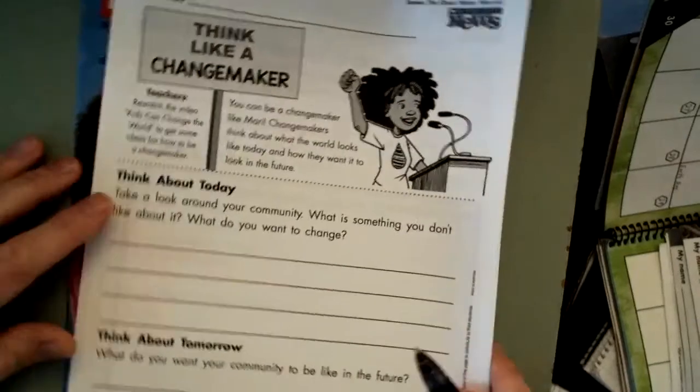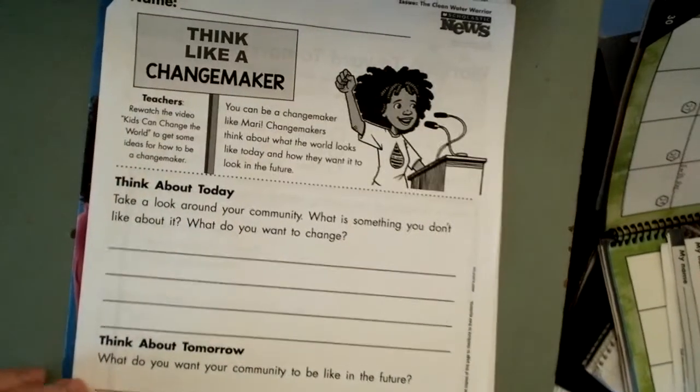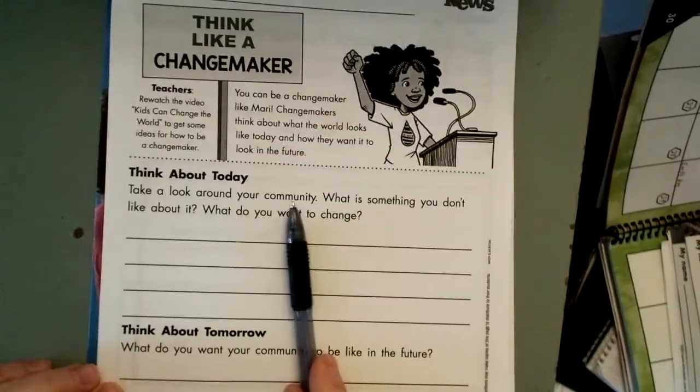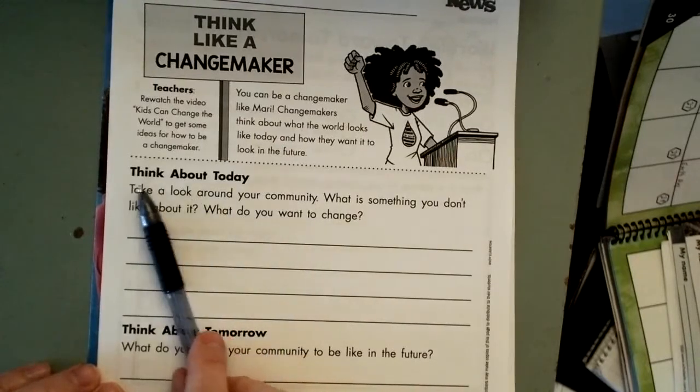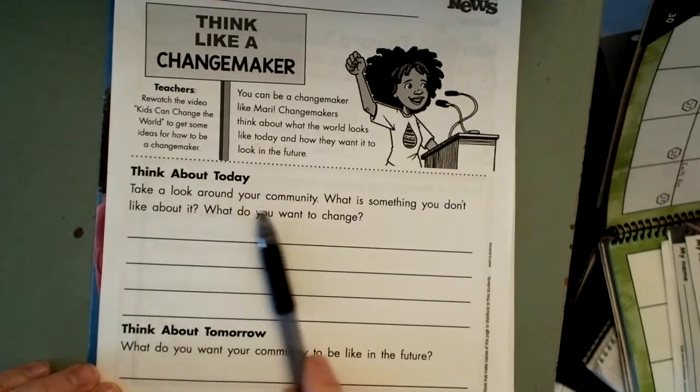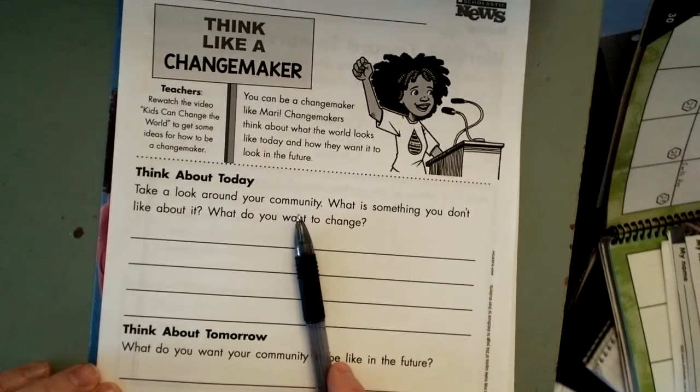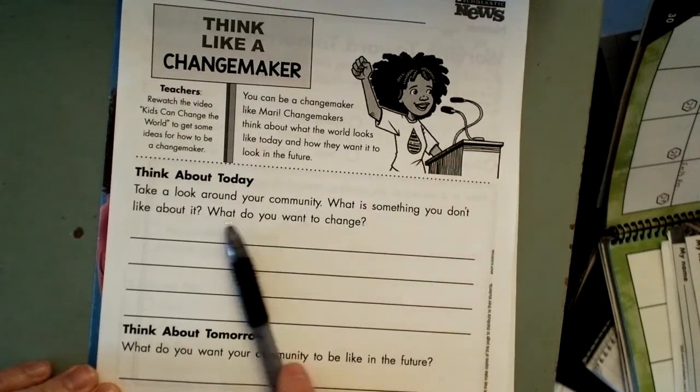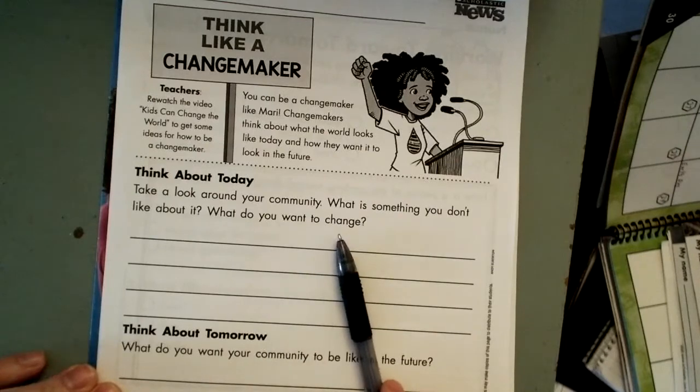The next page says, think like a change maker. This is an activity for you. I want you to think about today. Take a look around your community. Remember, the community is the place where you live. What is something that you don't like about it? What do you want to change?